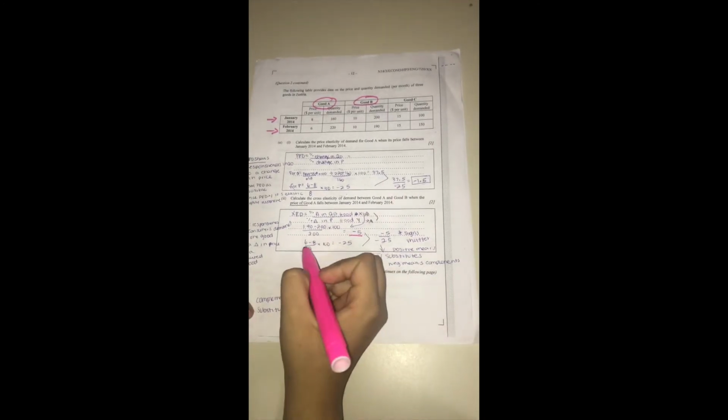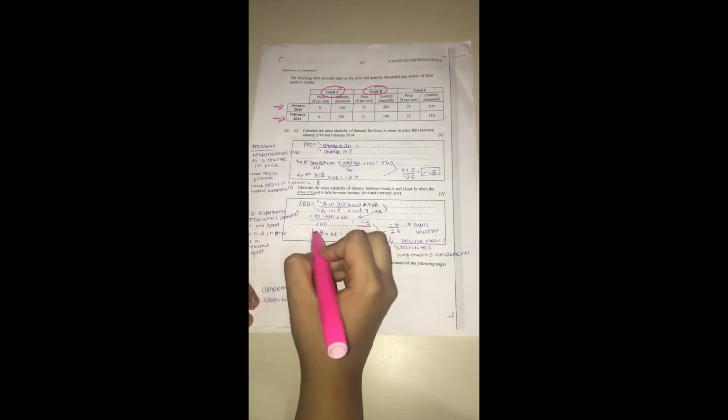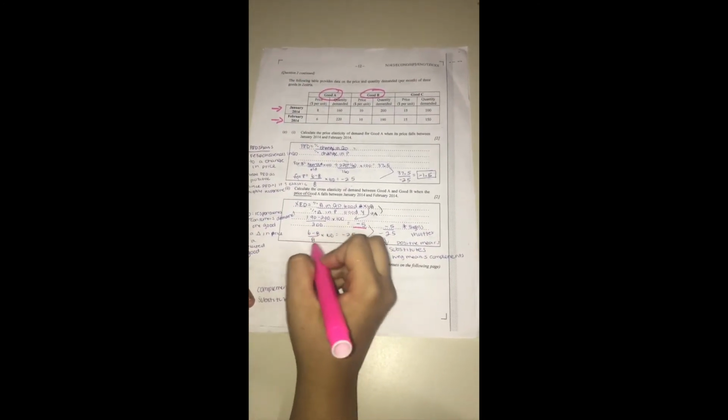After that, you need to calculate the percentage change in P of good A, which is 6 minus 8 over 8 times 100, equal to -25. So you divide -5 by -25. And here what's really important is that in XED, the sign in which you get your answer is really, really important.